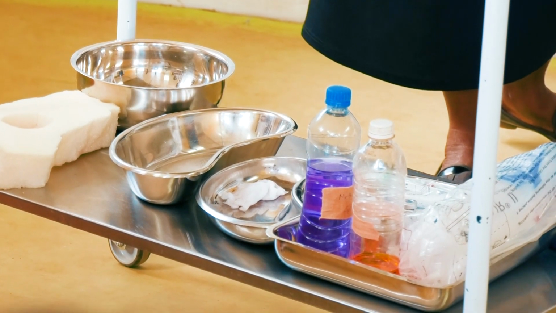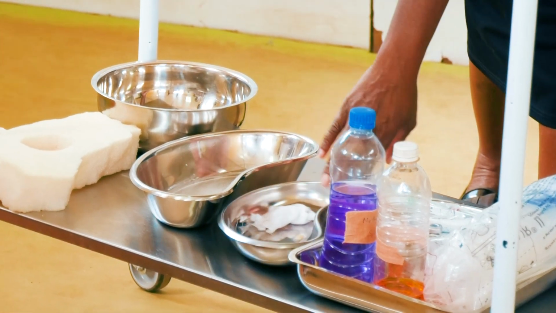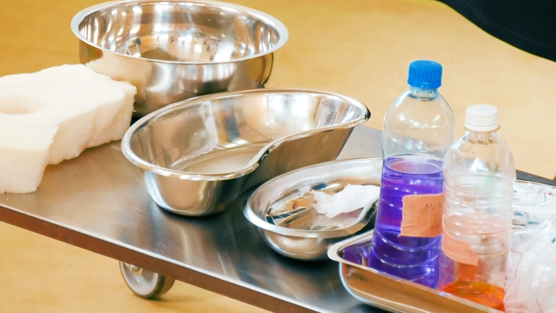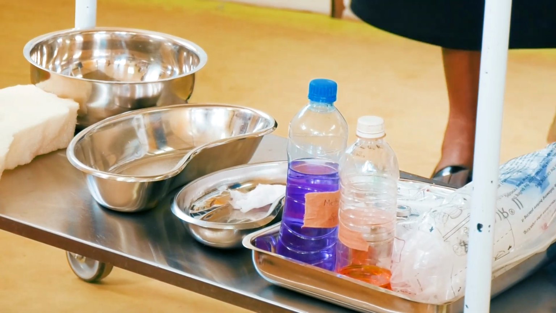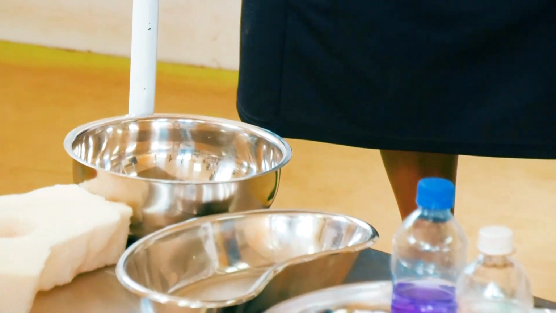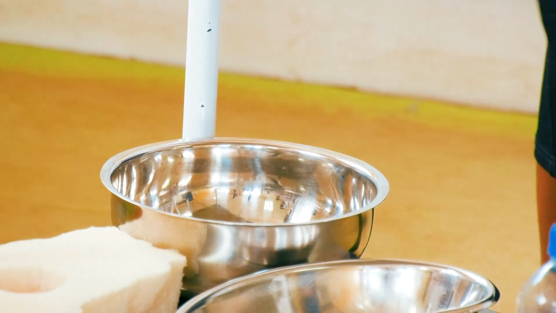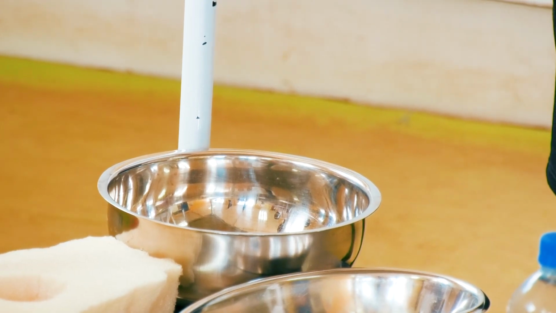It's the one that I'll use for putting the instruments after I've finished using them. Then I've got another receiver which I'm basically using for throwing used gauze swabs so that I don't just discard them anyhow. Then I've got this ball which I've put here.